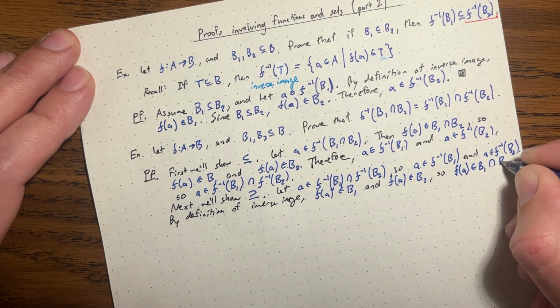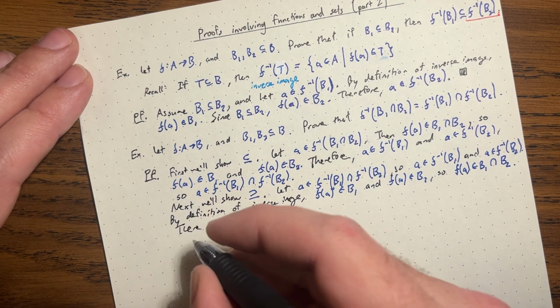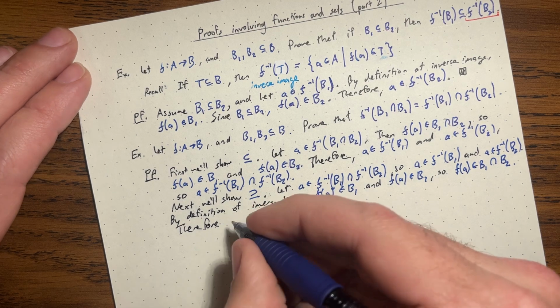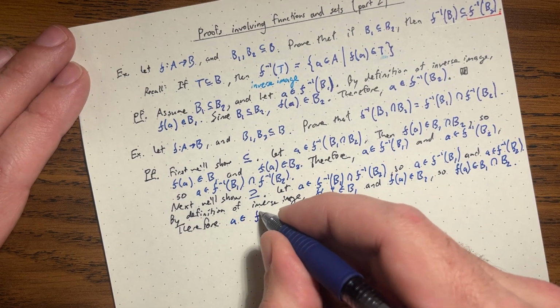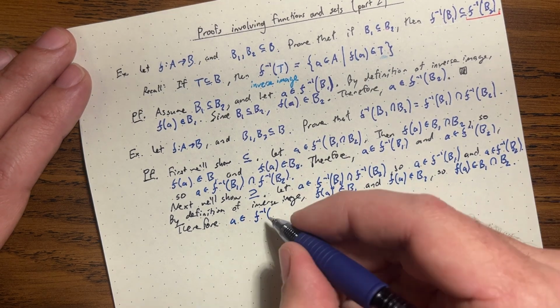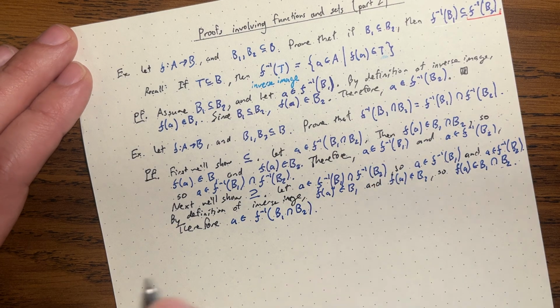And we're done after we say, therefore, again, by definition of inverse image, A is in the inverse image. If f of A is in here, that means that A is in. Right, A maps into here. So A is in the inverse image of B1 intersect B2.